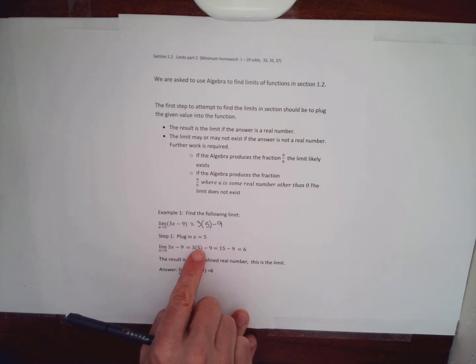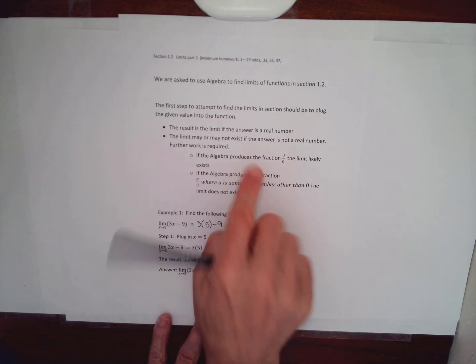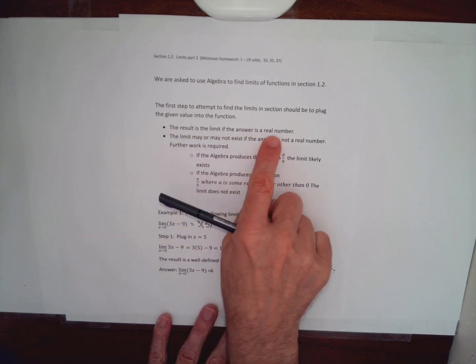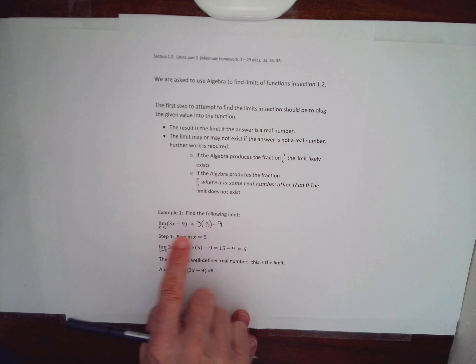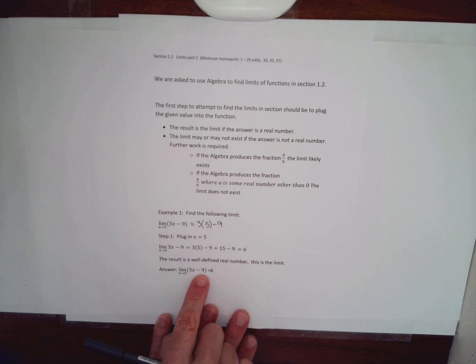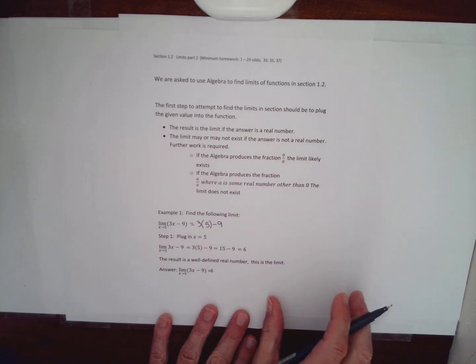The algebra here is just order of operations. The 3 times 5 is 15. Then I have 15 minus 9, which is 6. Since this isn't undefined, if when I plug the number in, I get a real number, that's what the limit is. So the limit as x approaches 5 of the function 3x minus 9 is going to be 6, because when I plugged 5 in, I got 6 out. I didn't get a fraction or any number that was undefined or a non-real answer.